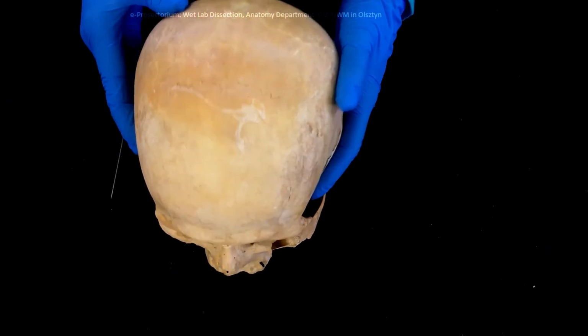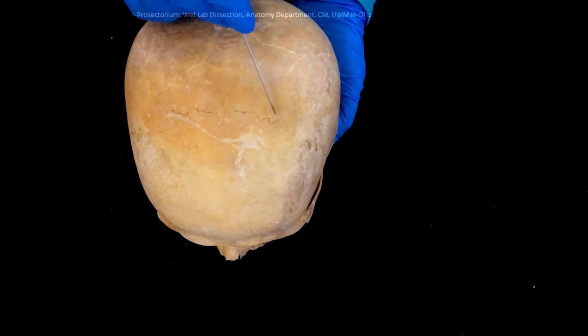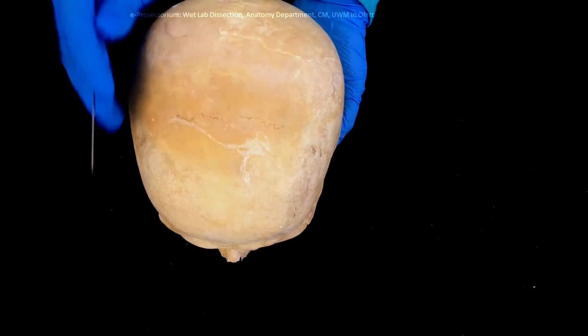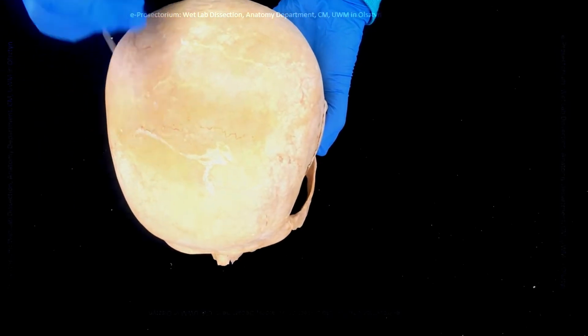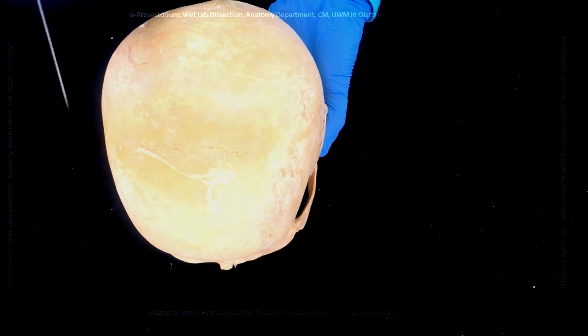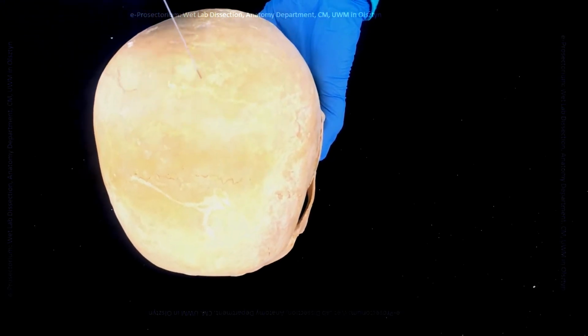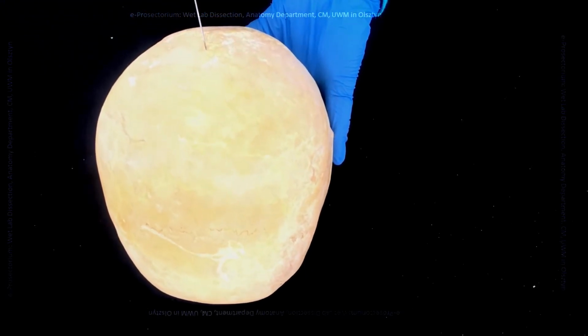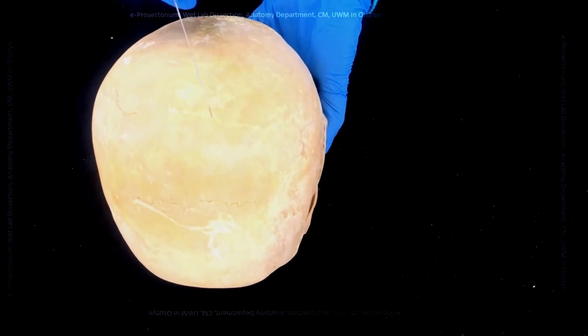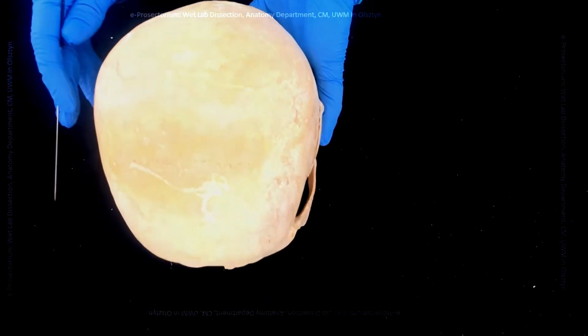Let's take a look at the sutures of the skull. Here we can see the coronal suture. It divides the frontal bone from the two parietal bones. Visible here is the sagittal suture. It divides the two parietal bones from each other.